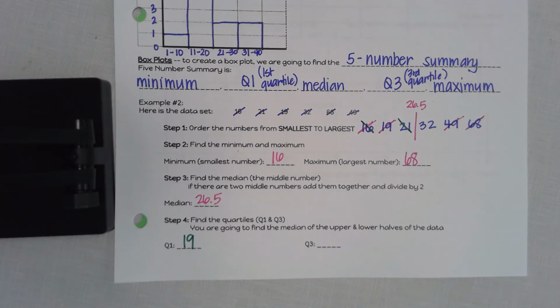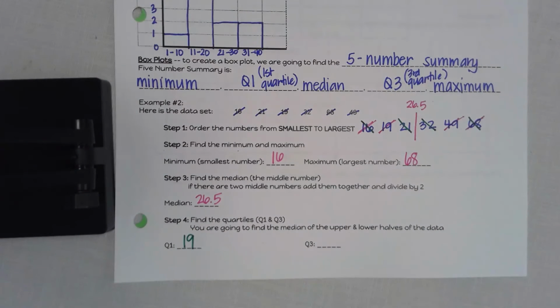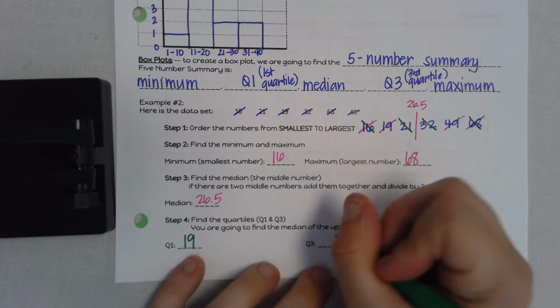I'm going to do the same thing for Q3, except I'm going to look at my upper half. One smaller, one bigger. Why do you think I went the other direction when I crossed them off? To know they're marked off. Yeah, to know they're marked off and not from the actual median, but from Q3. How many numbers are left over? There's Q3.